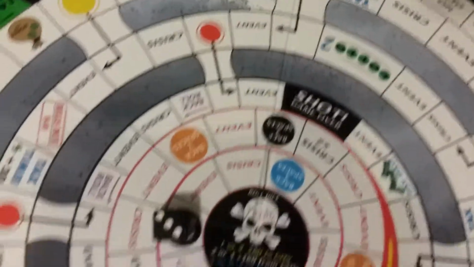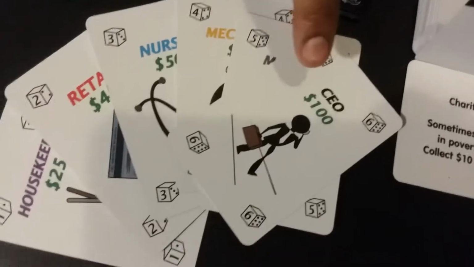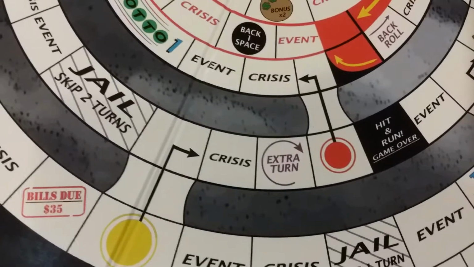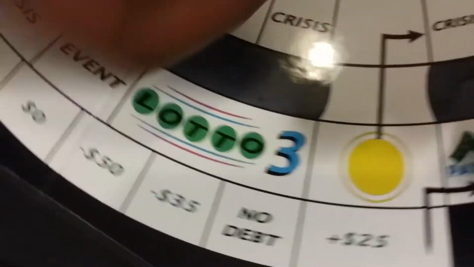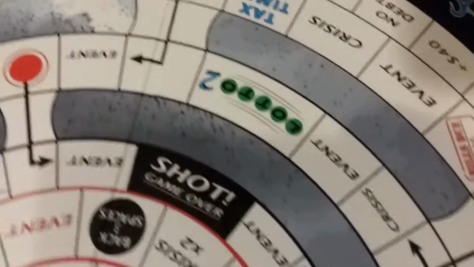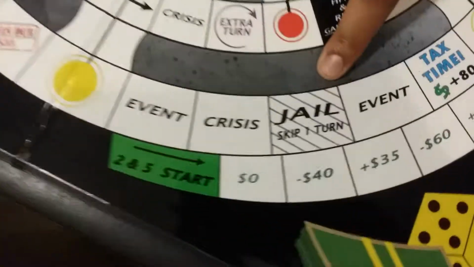You have payday, which is self-explanatory, but you get paid by the government whatever amount is on your occupation card. So for example, CEO is $100, whereas housekeeper is $25. You get spaces like next turn, an extra turn where you can roll again. And you have spaces called bonus, and whatever number is under bonus, you get your occupation times that. You also have the lottery, where you roll your 6-sided die as many times as the number listed on the space, and whatever number you come up with as a total, times 25. You also have spaces like jail, where you're forced to skip the number of turns that's listed underneath.